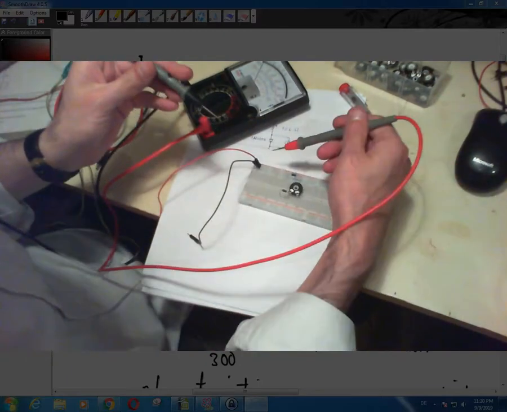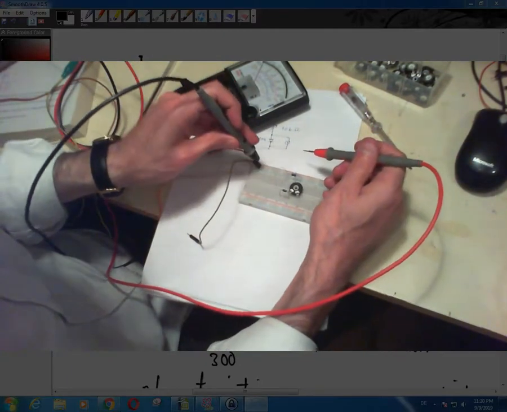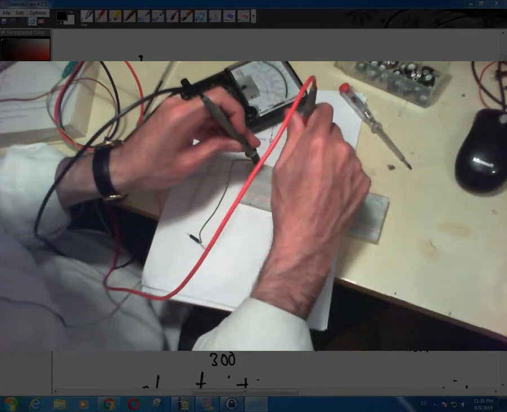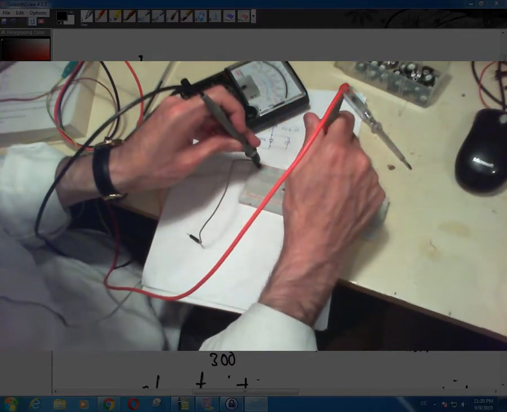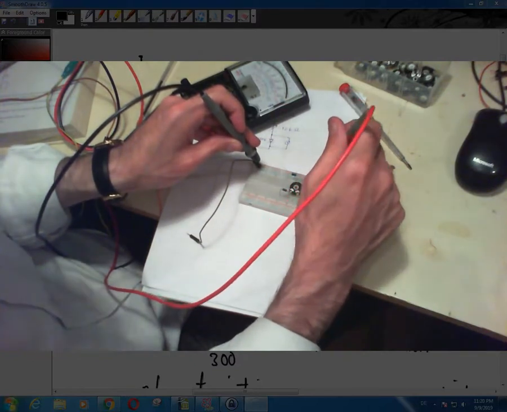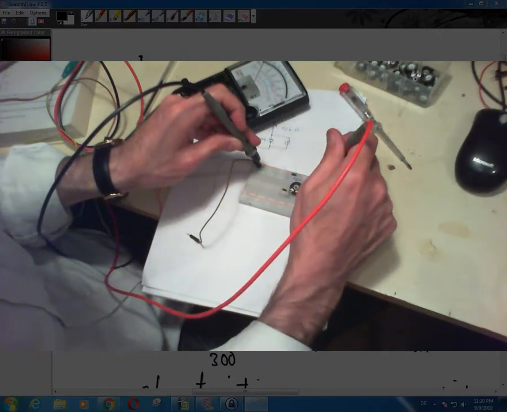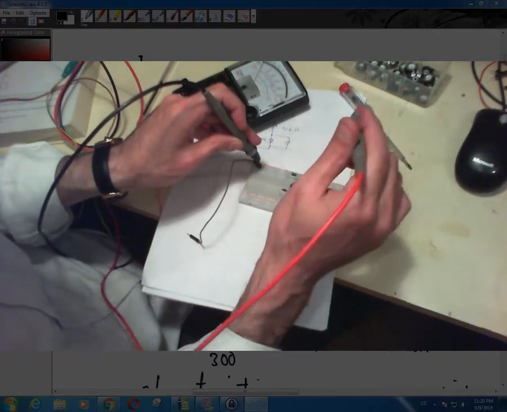Basically all of these holes are connected together, meaning that if I connect this here and this here, you can see that it's connected, also connected, also connected, but not connected here. It's connected all the way up to here, and then there is no connection.